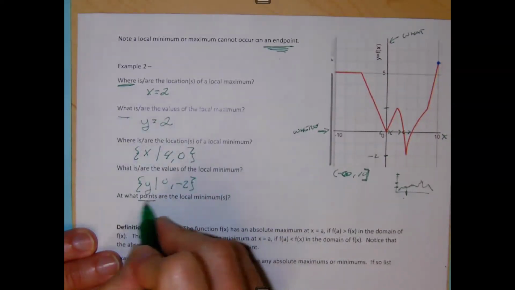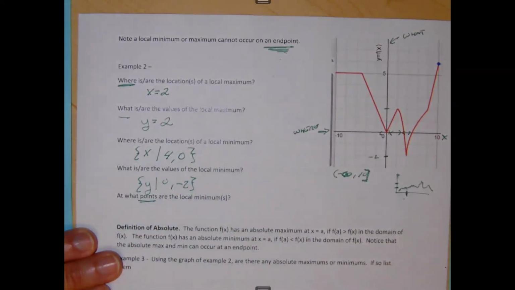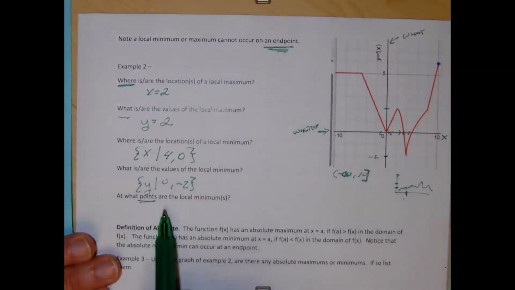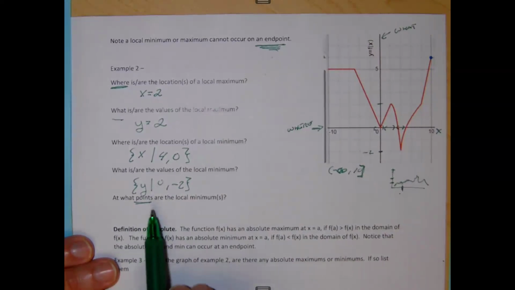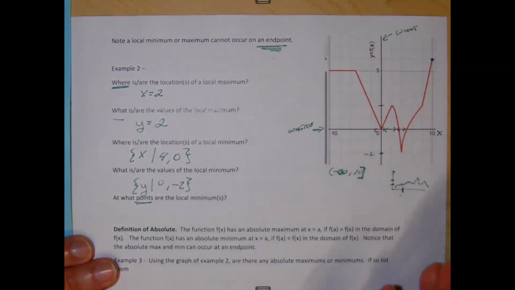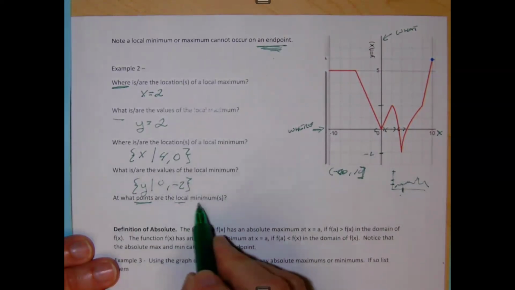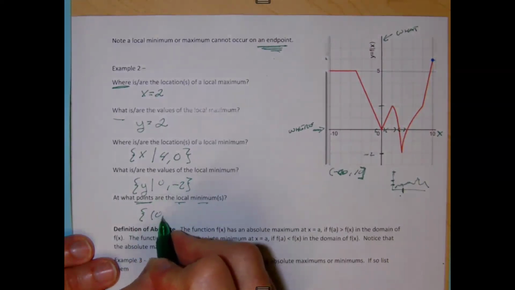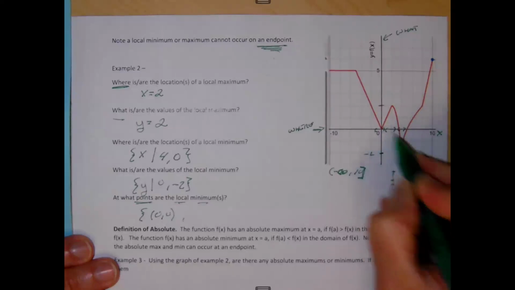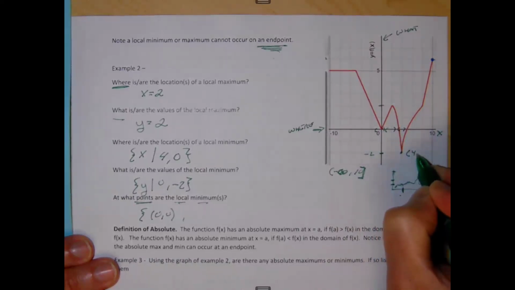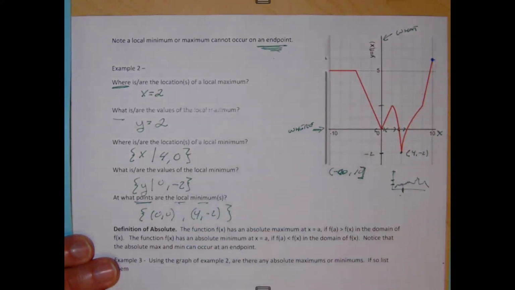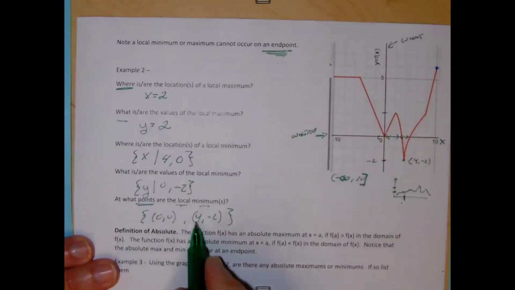Now look at another thing, points. What points are the local minimum? Notice, I was trying to make a distinction between where and what. Your book doesn't quite do this, and sometimes it just says, give me the point, the location. So in that case, I'm going to give you just an ordered pair. What points are the local minimums? Well, local minimums occur at 2 different places: the location is 0, 0, and the other one is right here, which is at 4, -2. So these are the points where the local minimum is located. But at that point, I'm giving you the where and the what, the whole thing together.